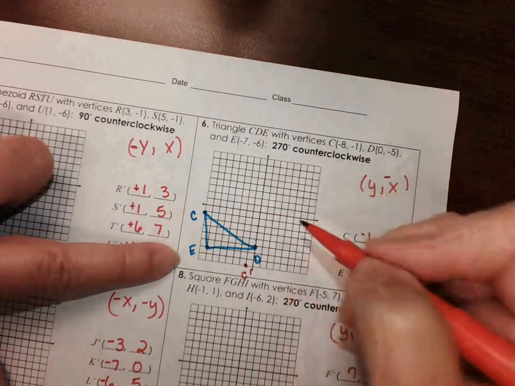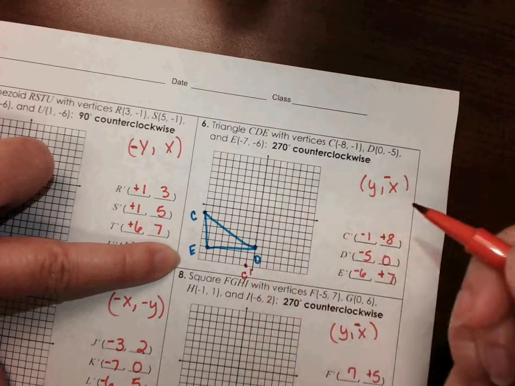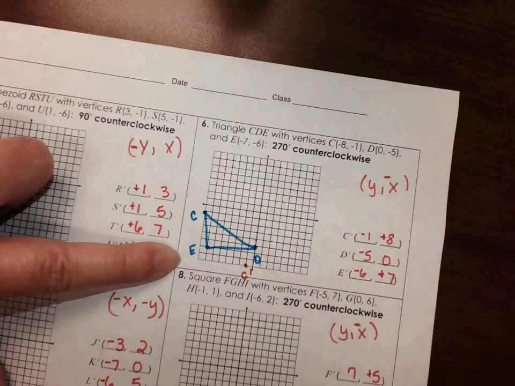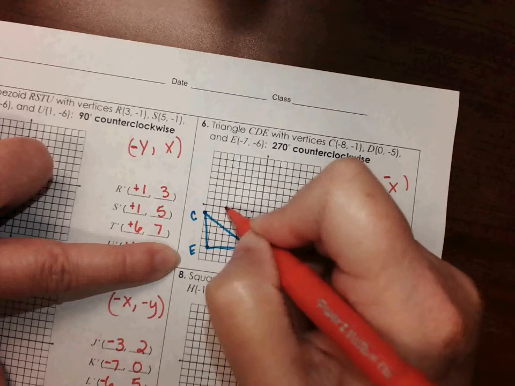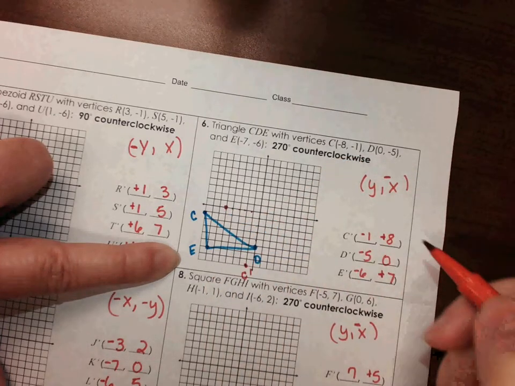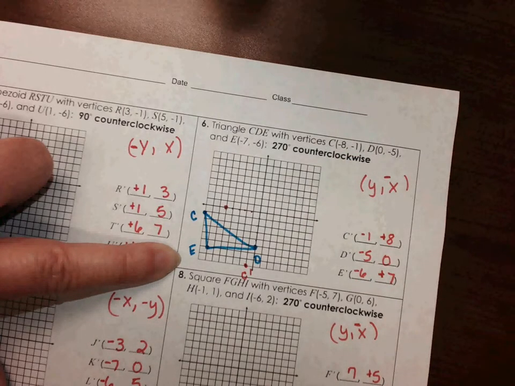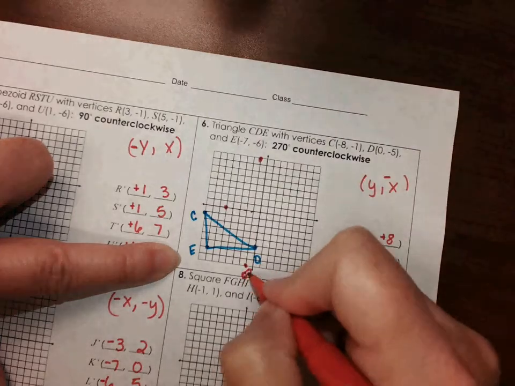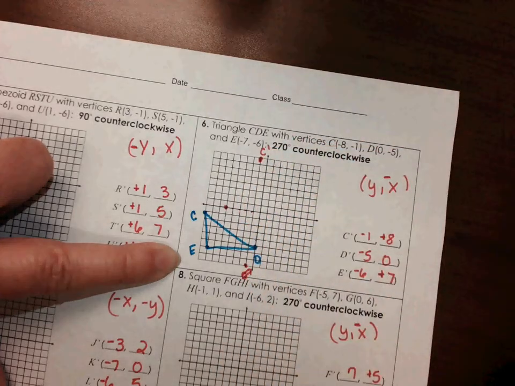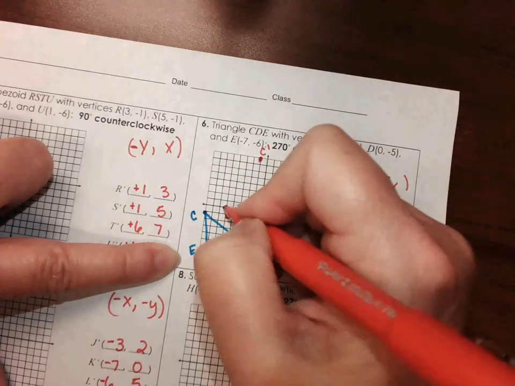Negative 5, 0 would be 5, and negative 6, 7. Wait, something's not right. Oh, this is positive 8, excuse me. Thought it didn't look right. This is D prime, and then negative 6, 7.